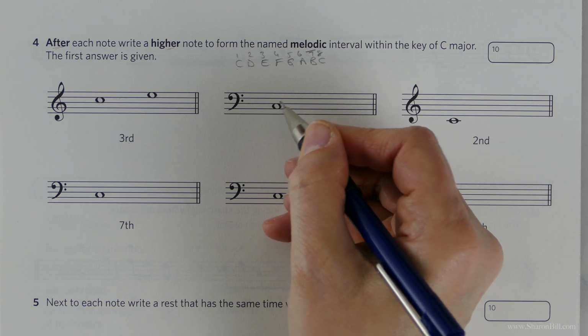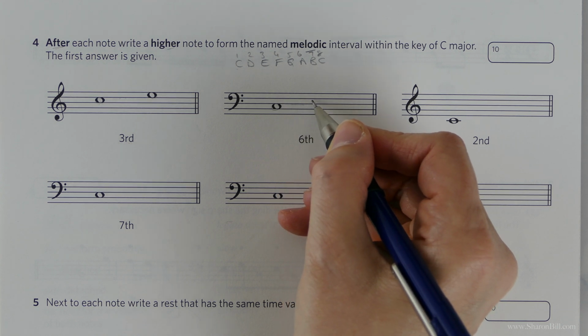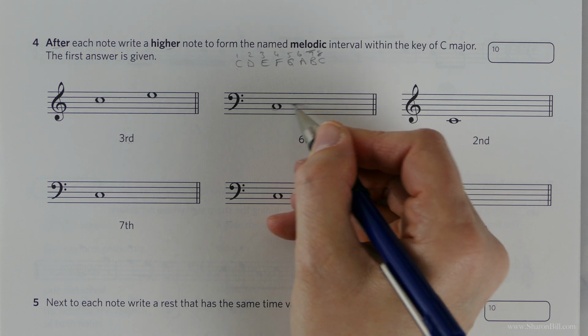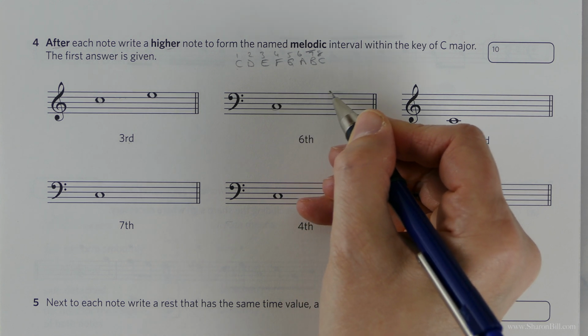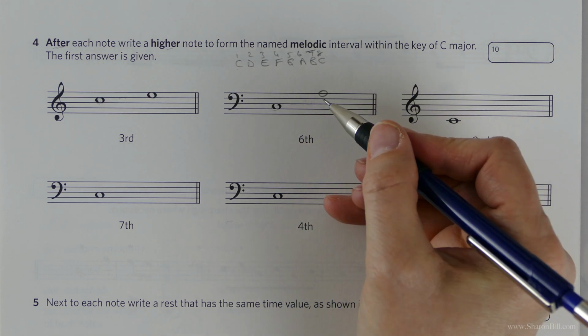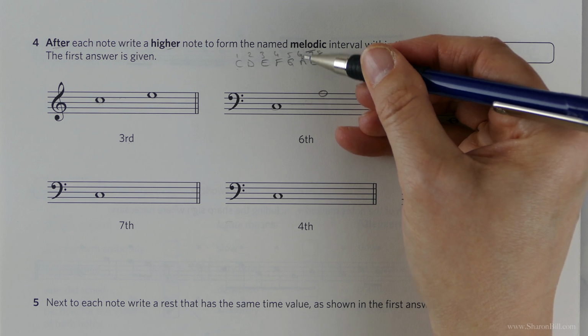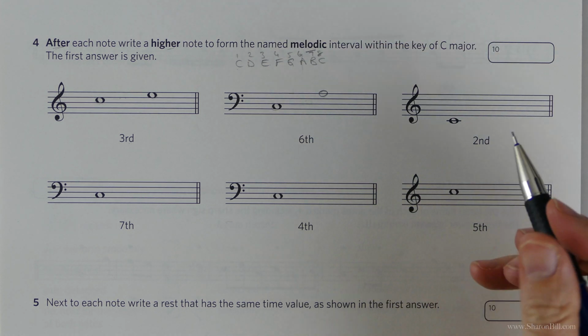So now we're in the bass clef, we're counting up a sixth. So we're counting space, line, space, that's 3. 1, 2, 3, 4, 5, 6. And we put in the note afterwards. And that's a note A. And we can double check that A is the 6th degree of the scale of C major.